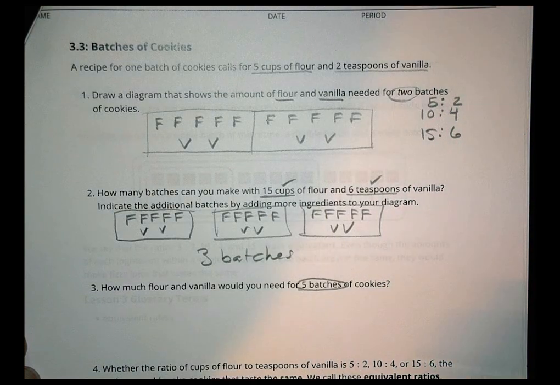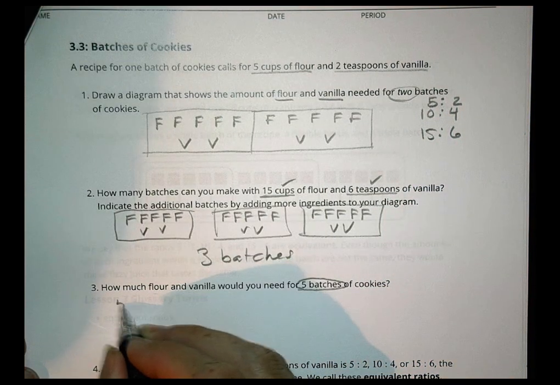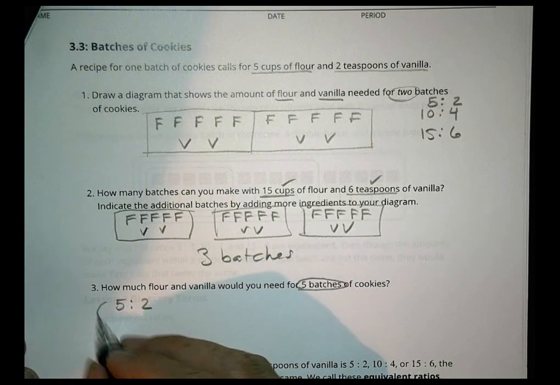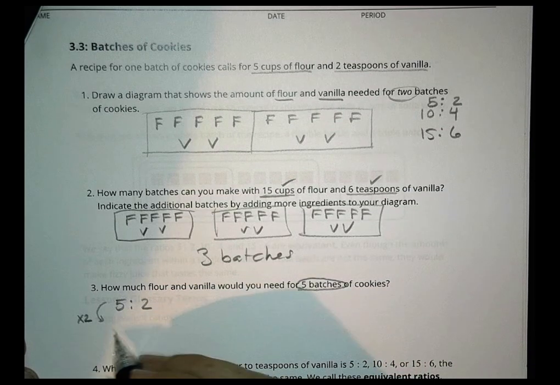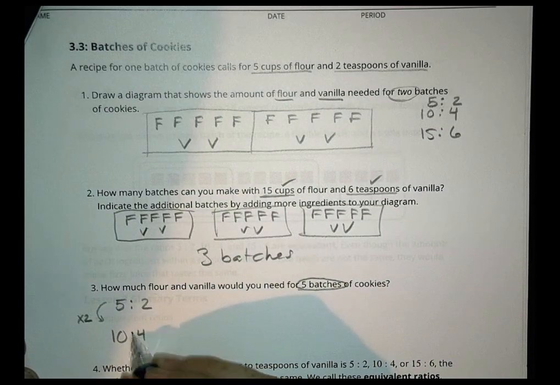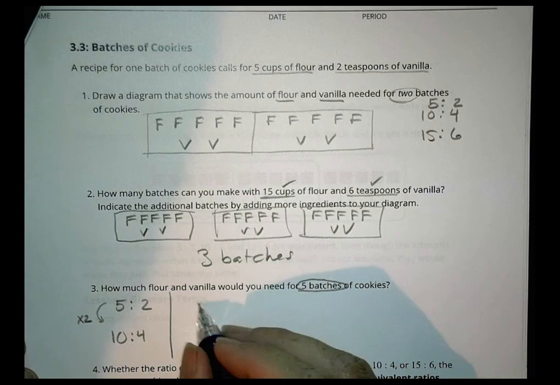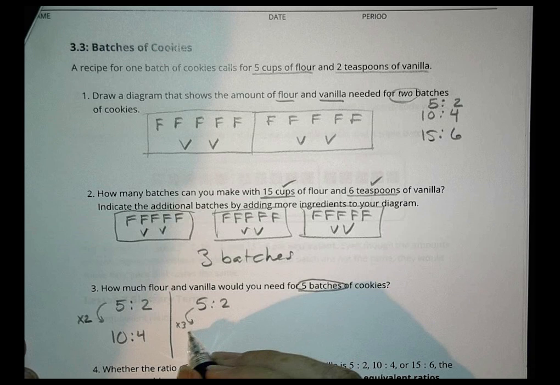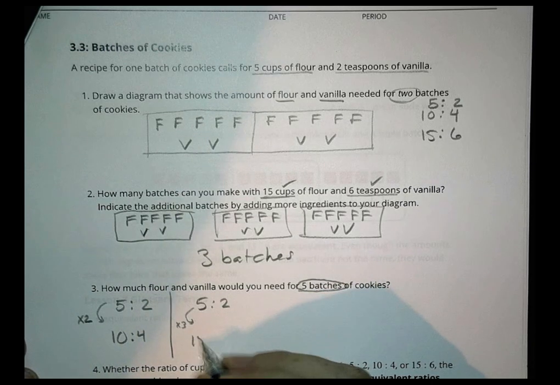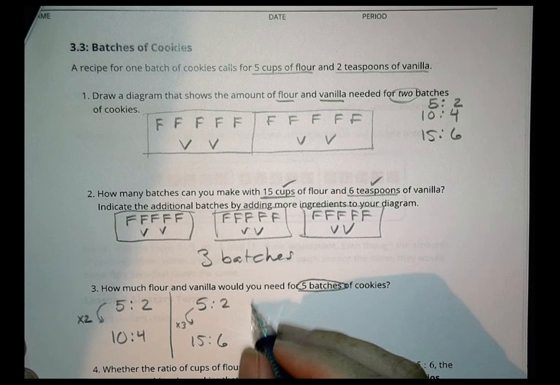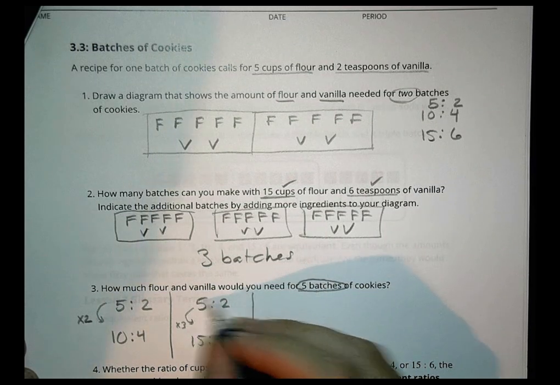Well, let's think about this. When I had the 5:2 ratio and I doubled it, I made it times 2 batches. I ended up with 5 times 2 is 10, and 2 times 2 was 4. That worked out pretty well. When I took my original and I tripled it, times 3, 5 times 3 was 15, and 2 times 3 was 6. So whatever I'm doing to one ingredient, I do to the other.